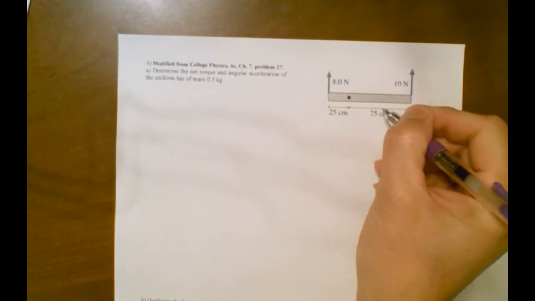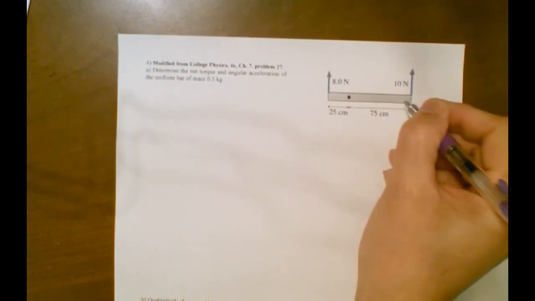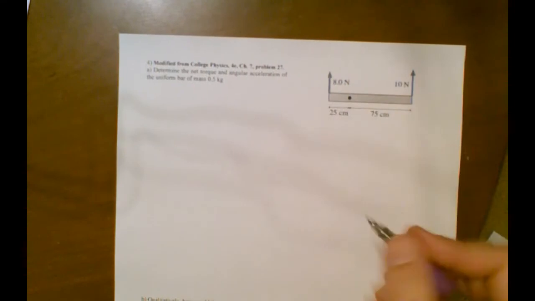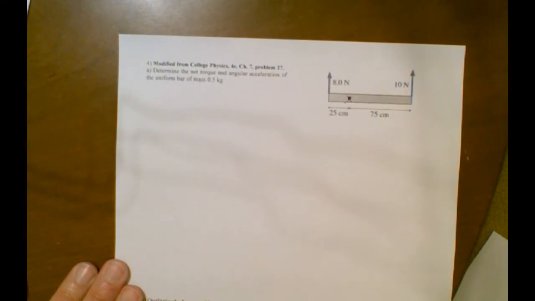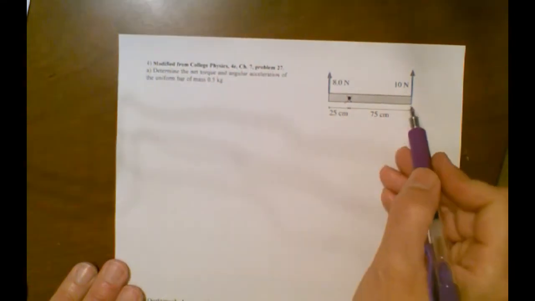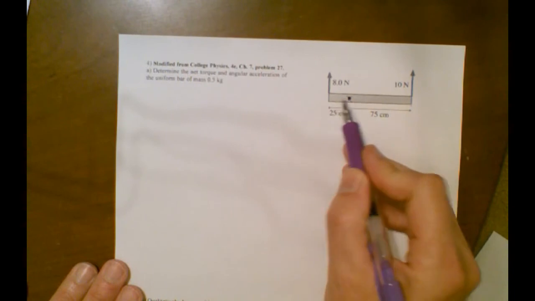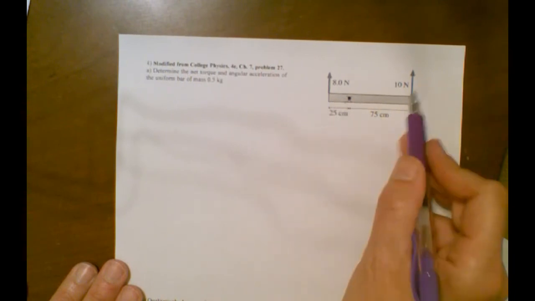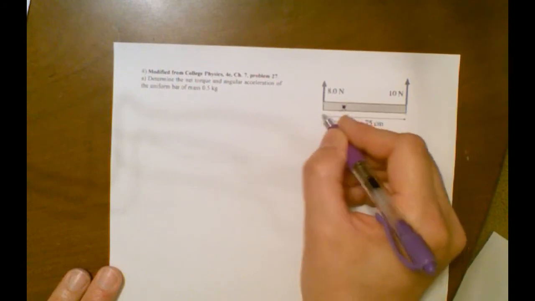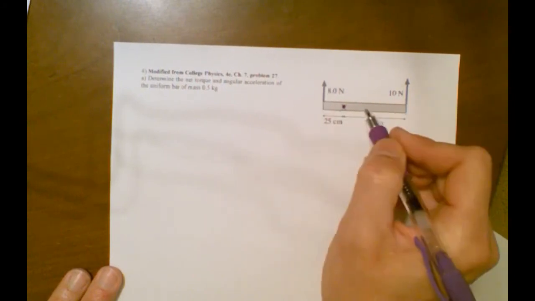Okay, all right. So what I do, I've got this at 25 centimeters. I've got this 75 centimeters here, 10 newtons and 8 newtons. So I'm going to think of this as my fulcrum, my axis of rotation is another way to think about it. So net torque. Perpendicular force multiplied by this distance would cause a counterclockwise torque. This force times this distance would cause a clockwise torque.